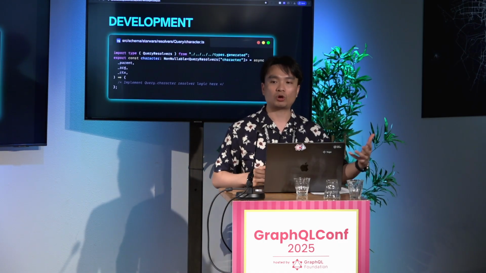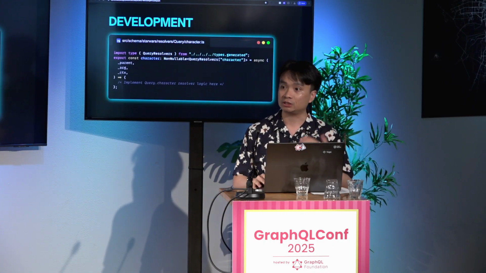Now, I also say server preset will enforce this. That means when someone tries to delete this skeleton and run code gen again, this will be analyzed, and it will say that you need this file, and we'll inject it into the code again. So no one can push this code to production without implementing the business logic for it.